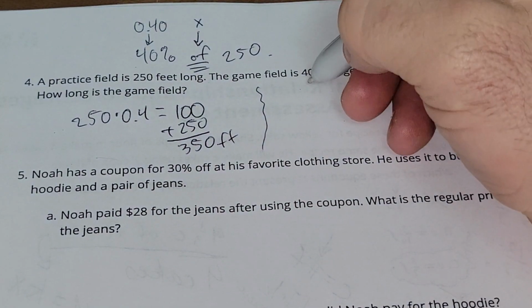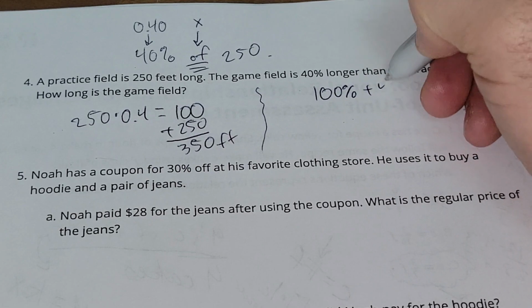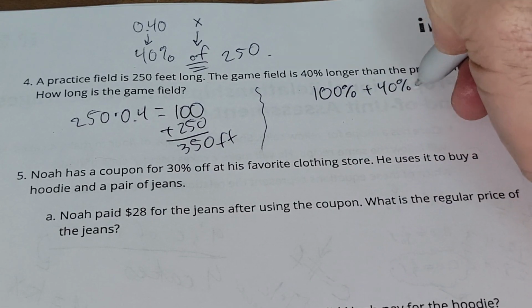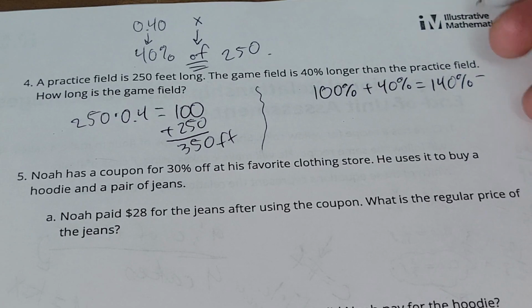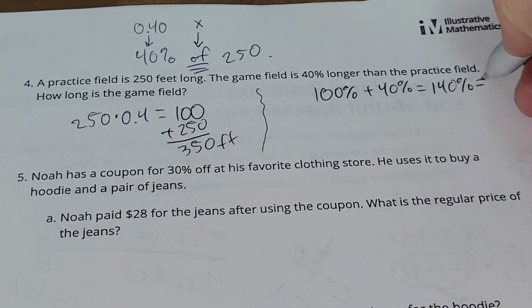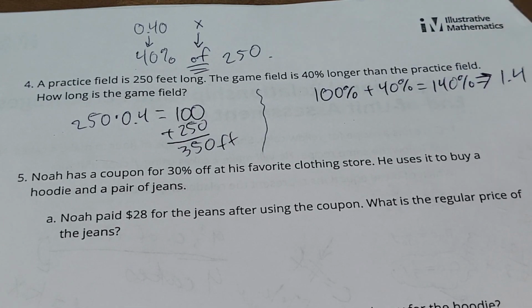The 1-step way is to remember that if I have 100% of the original and I'm adding 40% to it, that is 140%, which as a decimal is 1.4.